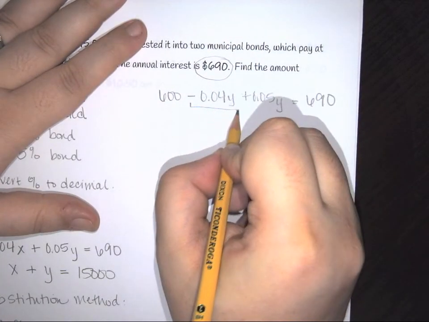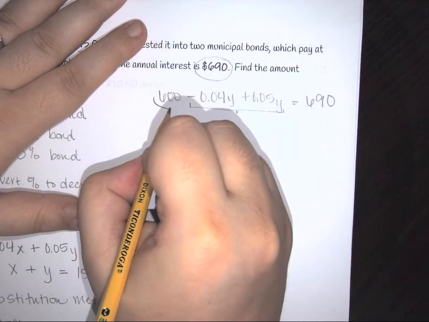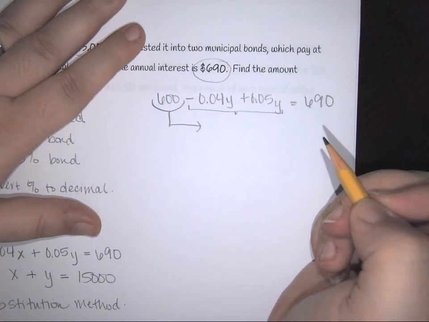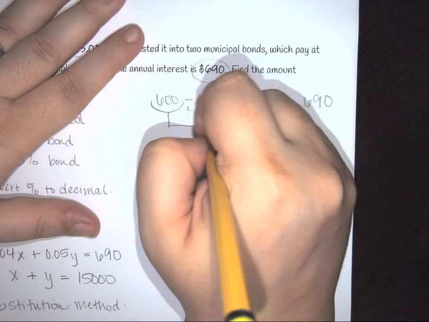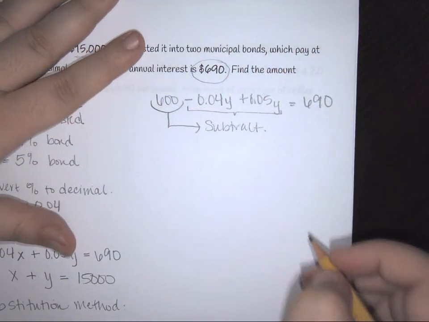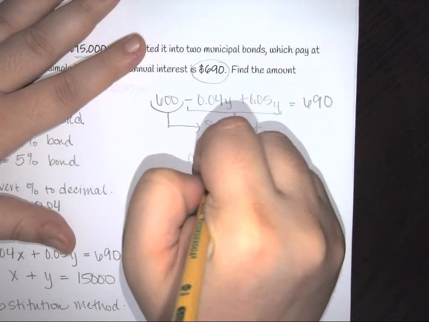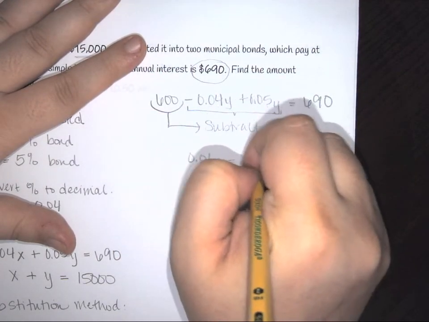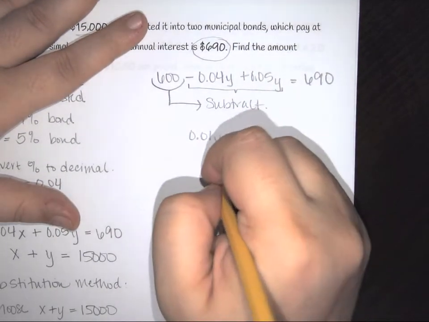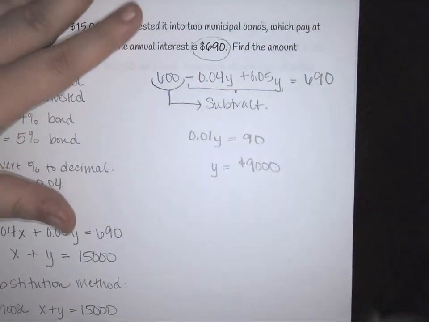Again, I need to combine my variables, and I'm going to take my 600 and move it. Since it is added, to move it says I have to subtract. So this is going to be 0.01y is equal to 90. Divide everything by 0.01 and we get that y is equal to 9,000.